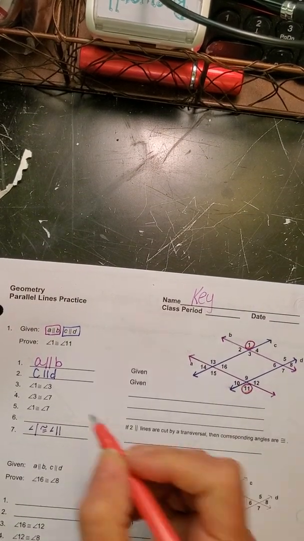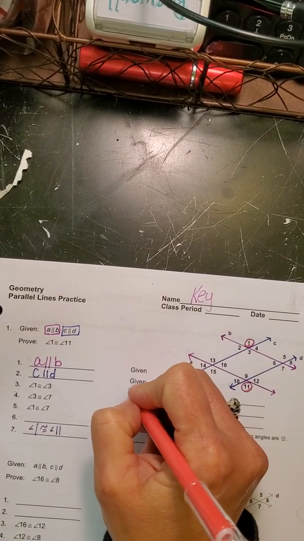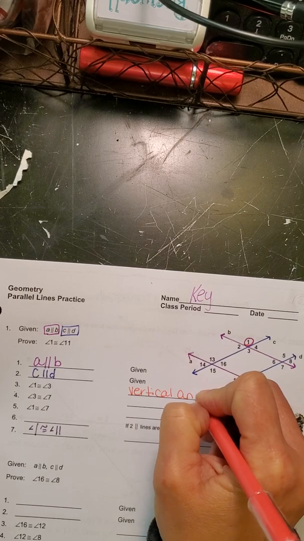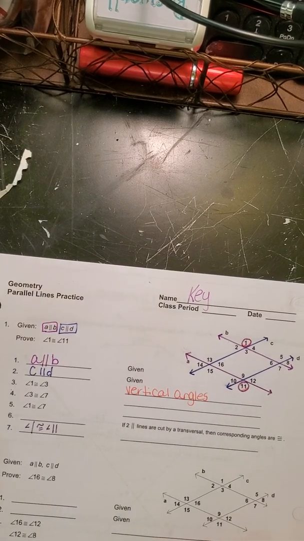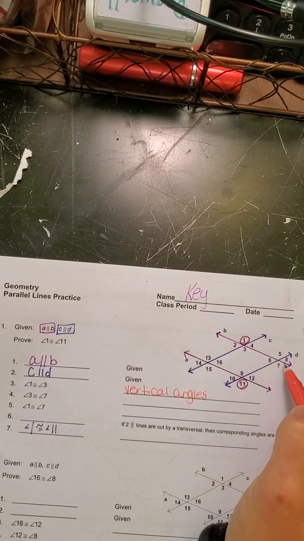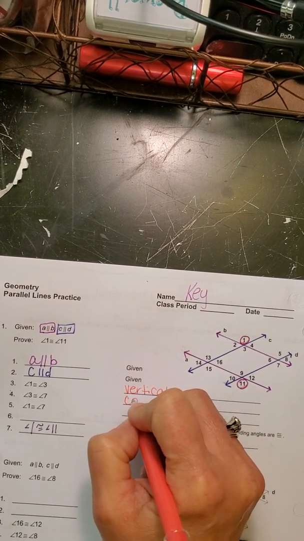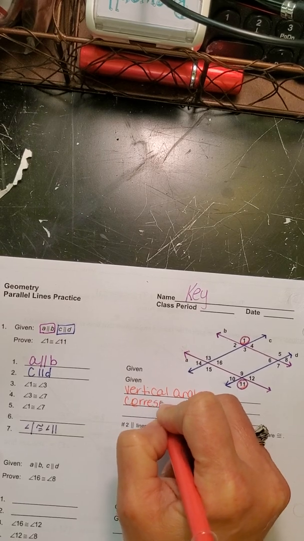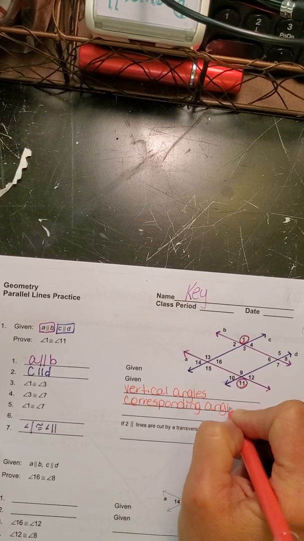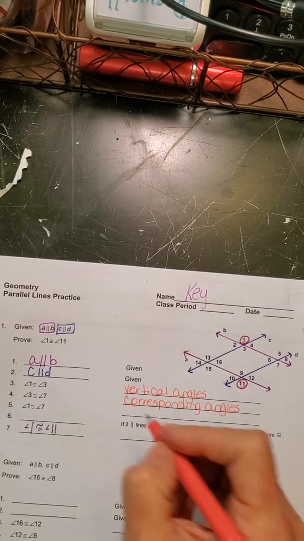All right, so the first thing we can look at is 1 and 3. Well, 1 and 3 are congruent because they are vertical angles. So we just put vertical angles right there. That's what tells us 1 and 3 are congruent. 3 and 7 are congruent because they are corresponding angles. All right, and then 1 and 7 are congruent because they're alternate exterior.